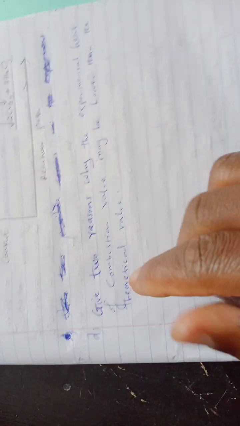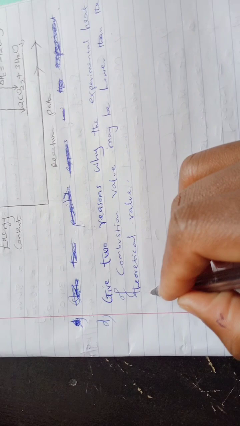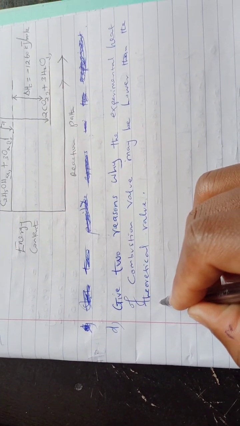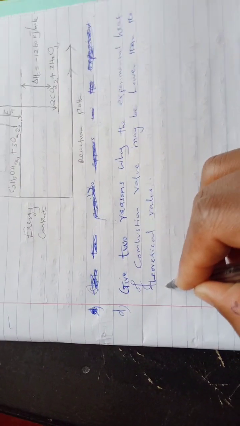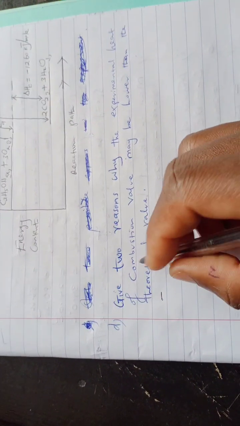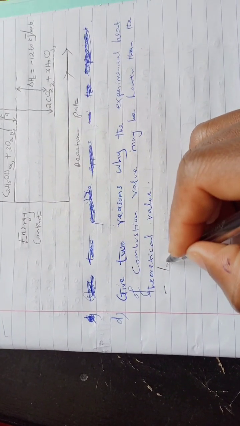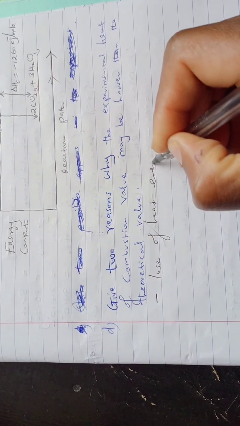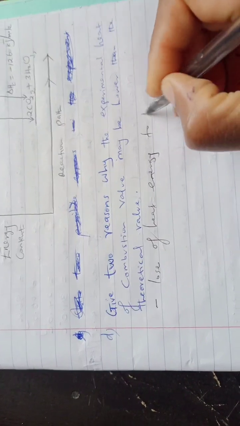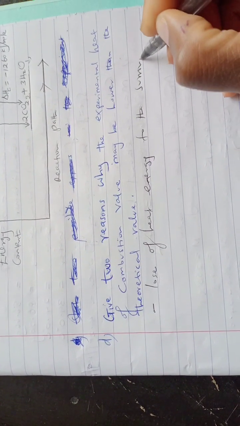And the reason is because there are some possible errors that happen during the experiment that make the value lower than the theoretical value. And these are the answers. The first one that you can give is that it may be due to loss of heat energy to the surrounding.